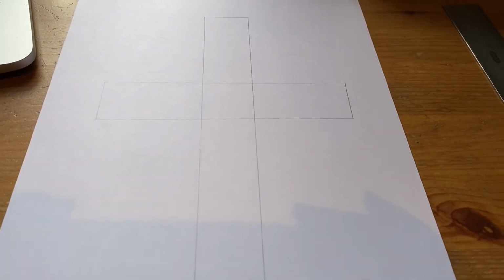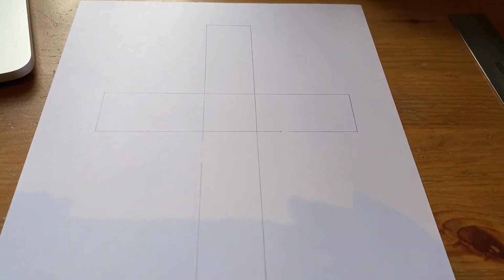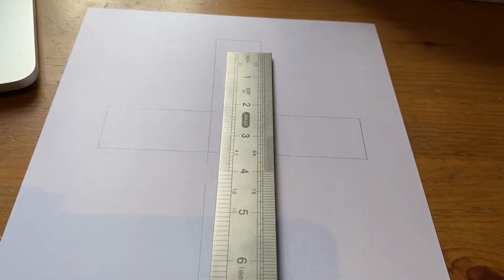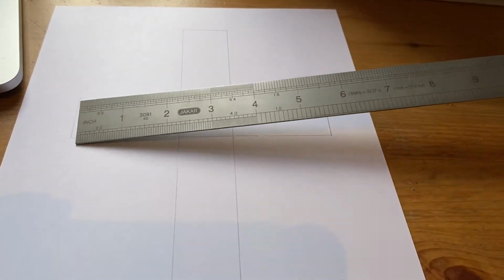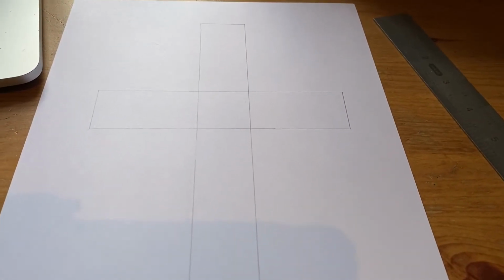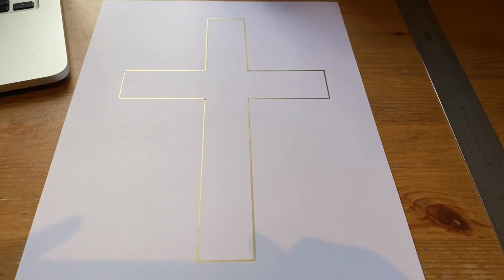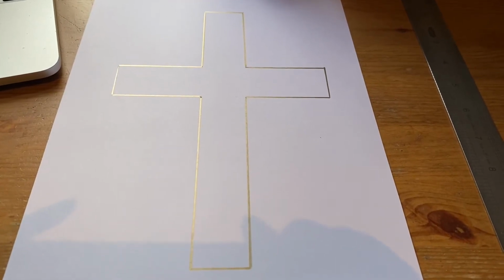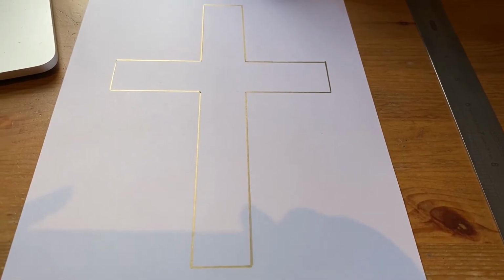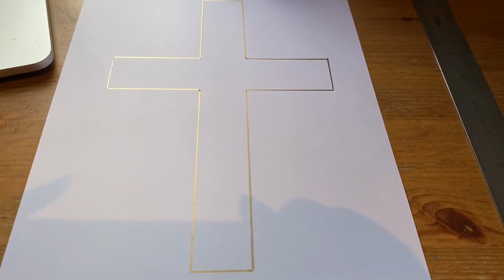I've taken some thick paper, card is also good, you need something robust for the eggshells, and I've used the width of a ruler to create this cross template, which takes up most of the piece of A4. I decided to go over the edge of the cross with a gold pen, just to give a nice shiny effect when I put the eggshells on. You could also use a black pen.